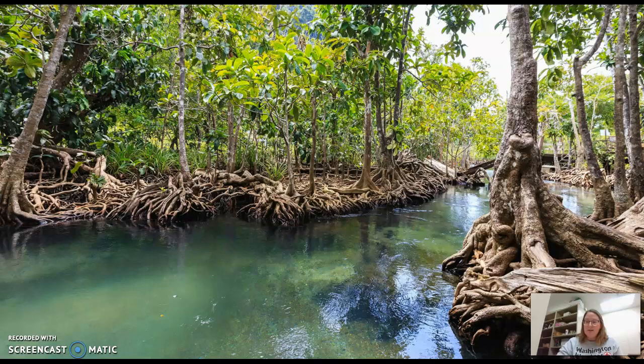Now that you've unpaused and we're ready to continue, some of the abiotic things that are in this picture are the sunlight, the air, the atmosphere, the water, and the soil. Some of the biotic things in this are fish that might be in the water, birds or animals in the trees, caterpillars, the trees themselves.